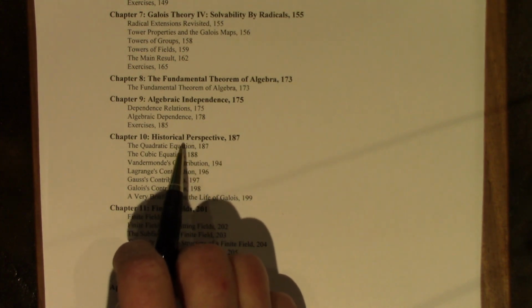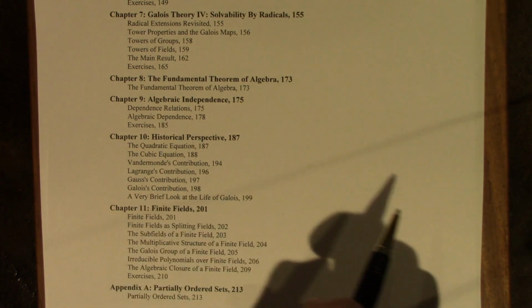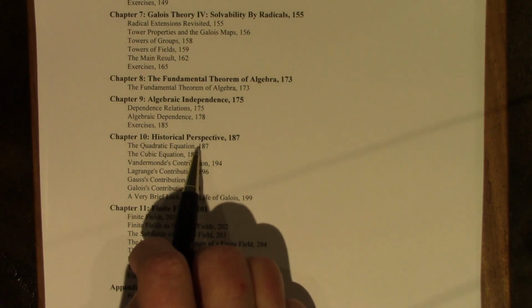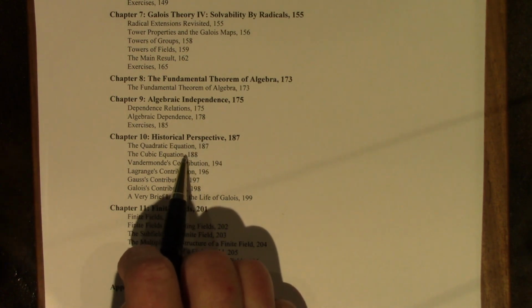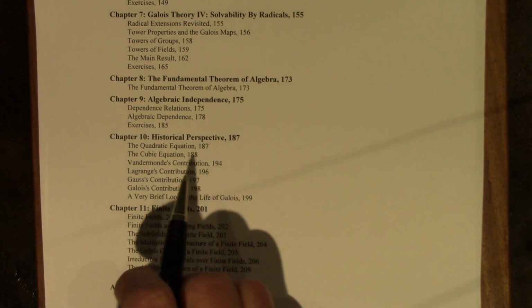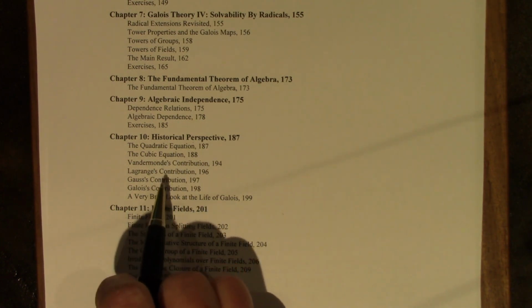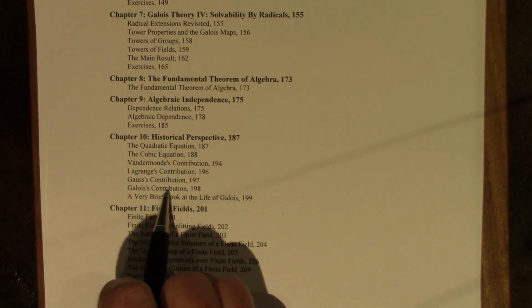I then included a chapter entitled Historical Perspective. I talk about early development of the quadratic equation and the cubic equation, and the contributions of van der Monde, Lagrange, Gauss, and Galois.